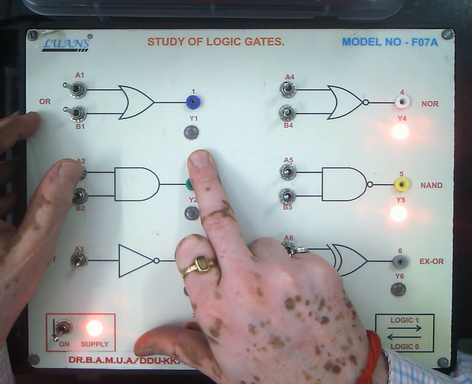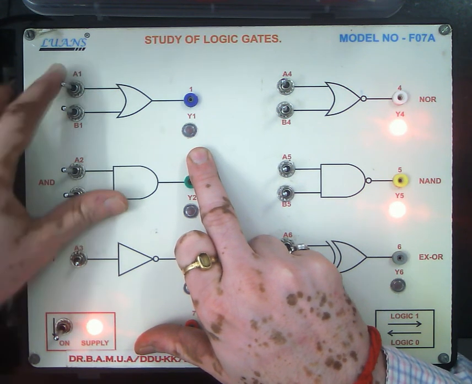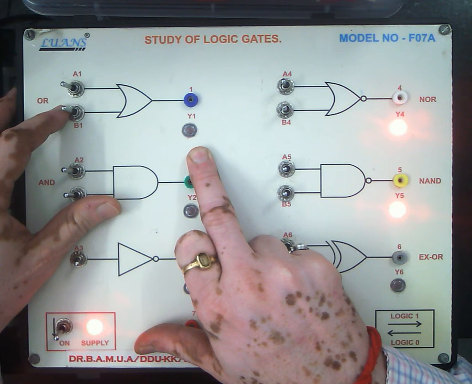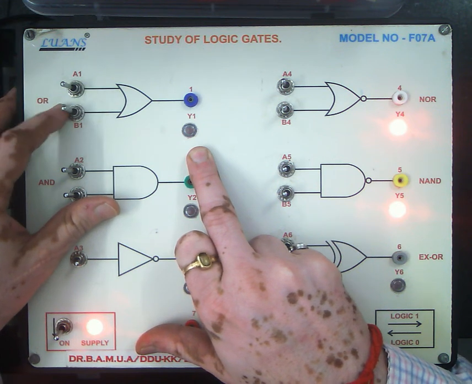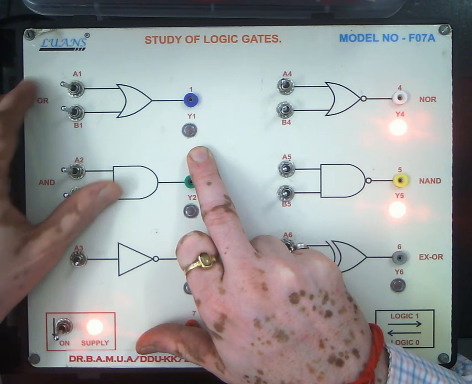In an OR gate operation, we know it very clearly that when both the inputs are low, the output will be logic low. When any of the input is high, the output will be high. Because this is the significance of OR operation.